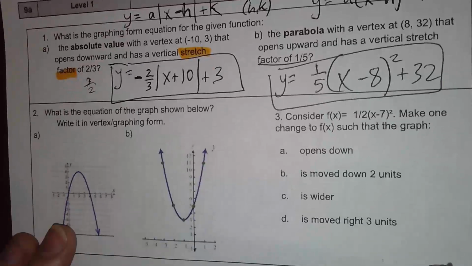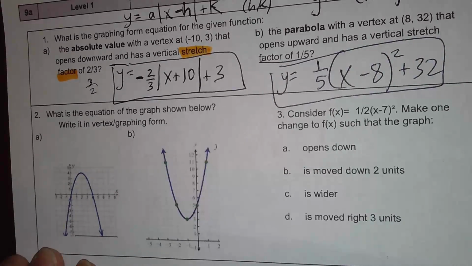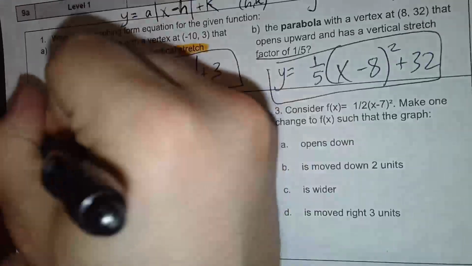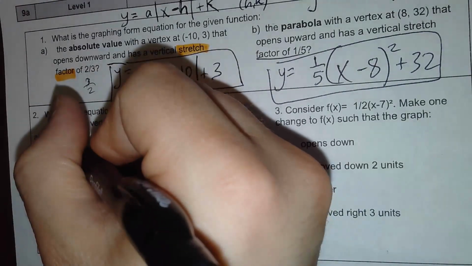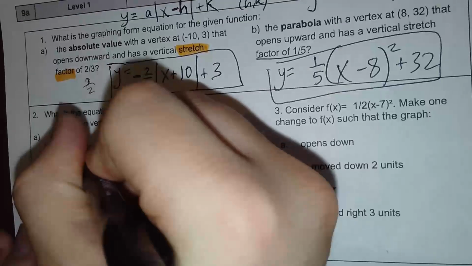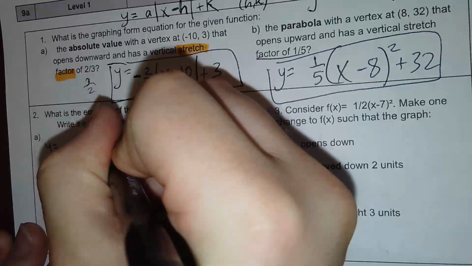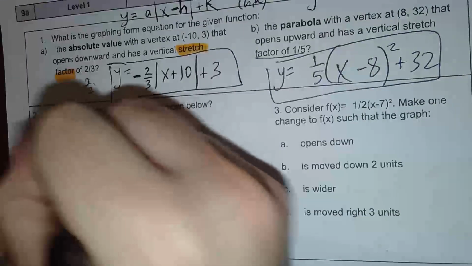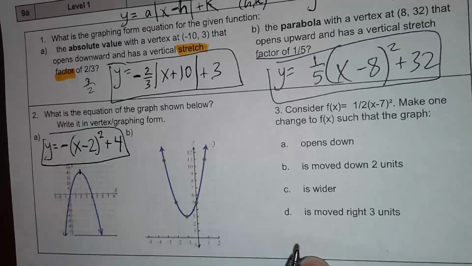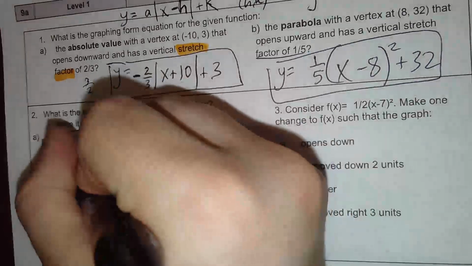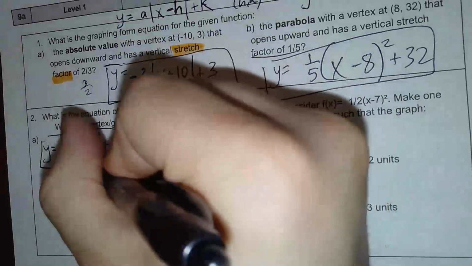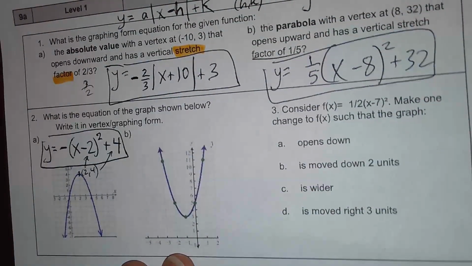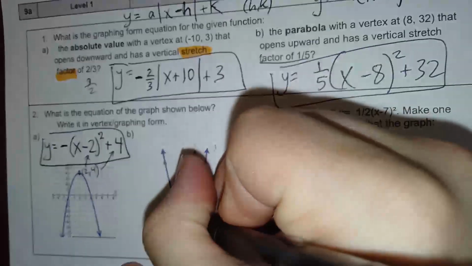And now we are left with number 2 and number 3. So for number 2, let's find the vertex. This parabola is going to open down, so I want to have negative. It's not stretched or compressed, so I'm going to write down x minus 2 squared plus 4, since it's been moved right 2 and up 4 to 2, 4. Again, switch the signs if it's in parentheses, leave it the same if it's not in parentheses.